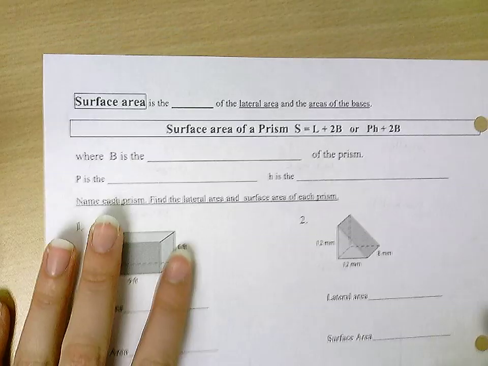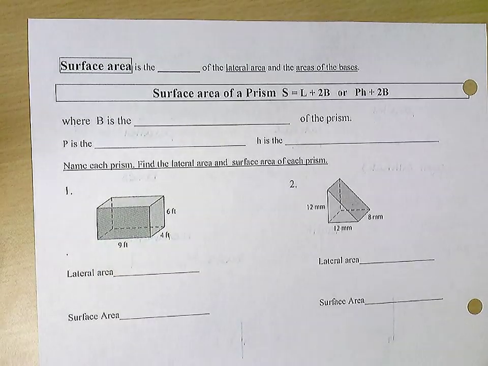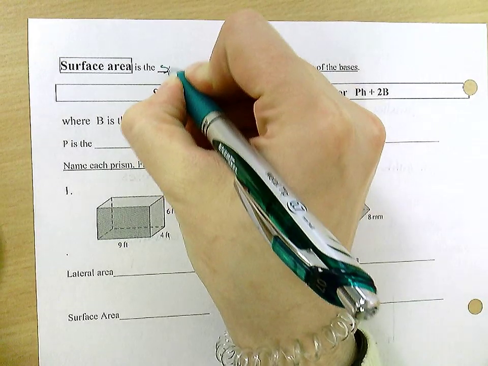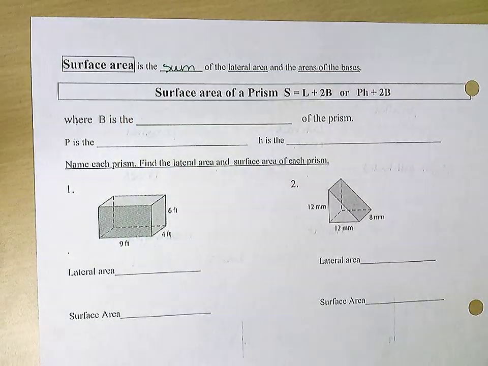Okay, then on the back, this is where we're going to get into surface area. Surface area is the sum of the lateral area and the areas of the bases. So you're adding up the area of every single side of your prism. That's all surface area is, the area of every single side of your prism.